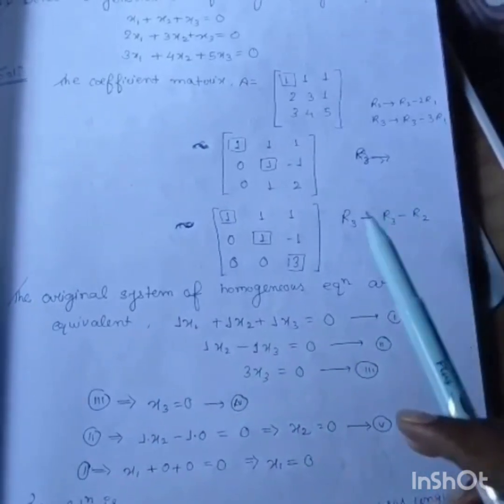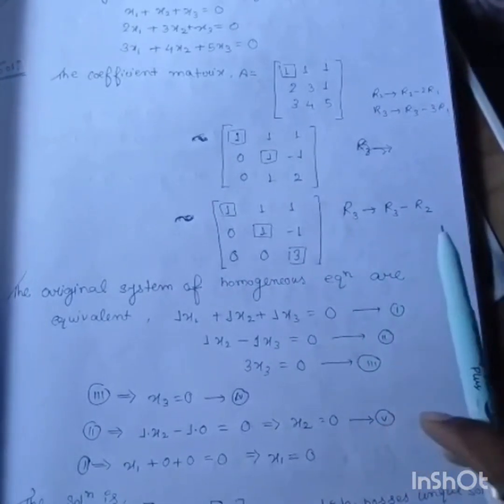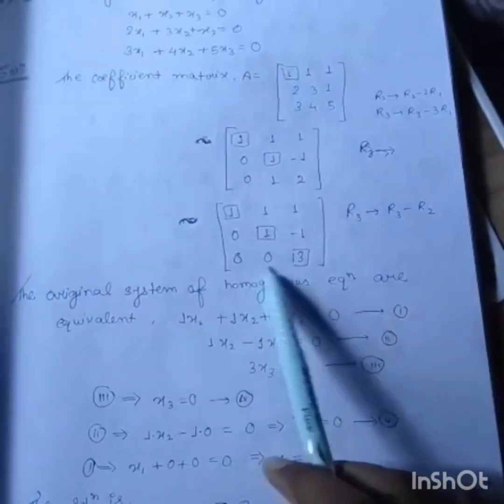Then we solve. Row 2 equal to row 2 minus 2 row 1. Row 3 equal to row 3 minus 3 row 1. Row 2 equal to row 2 minus 2 row 1 gives 0 1 minus 1 and row 3 is 0 1 2. Then row 3 equal to row 3 minus row 2 gives 0 0 3. Then the matrix is 1 1 1, 0 1 minus 1, 0 0 3.